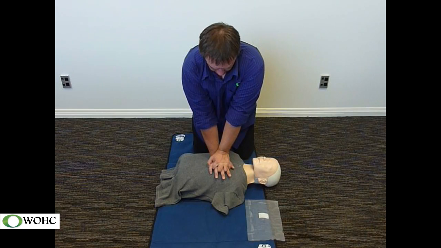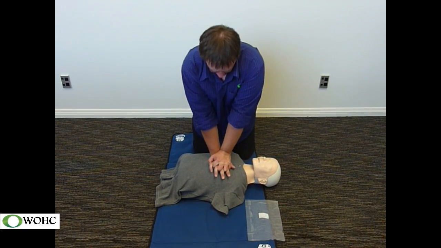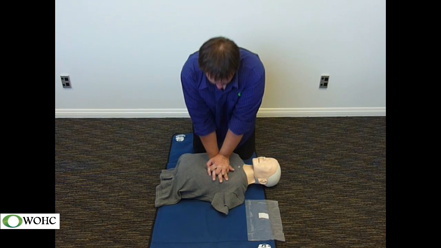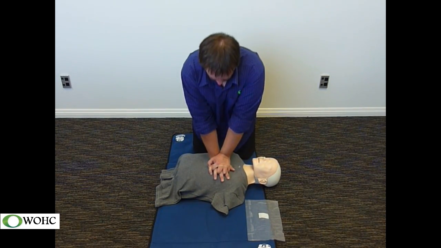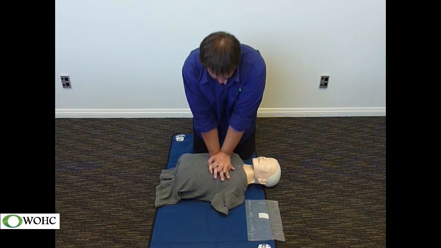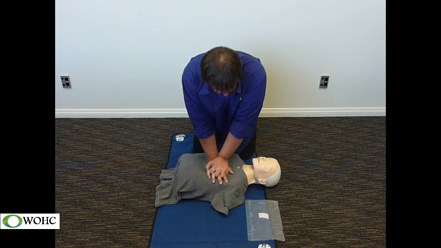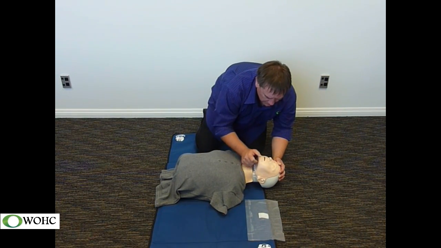Perform 30 chest compressions, pushing the chest directly down, about 1/3 of the chest each time, allowing the chest to fully rise in between each compression. The speed of the compression rate should be roughly 100 beats a minute, or 1.5 compressions every second. Once 30 compressions have been delivered, you'll need to give 2 breaths.